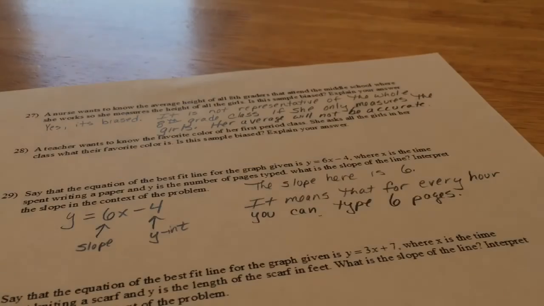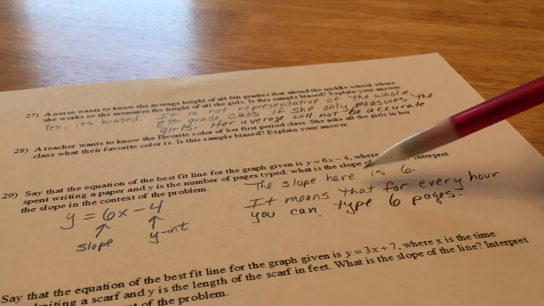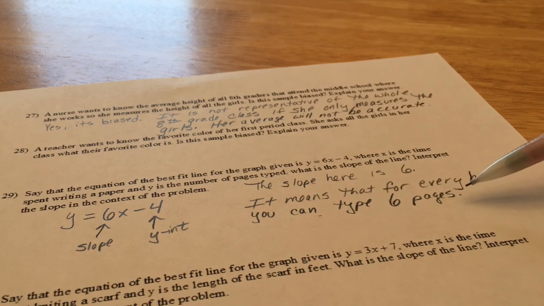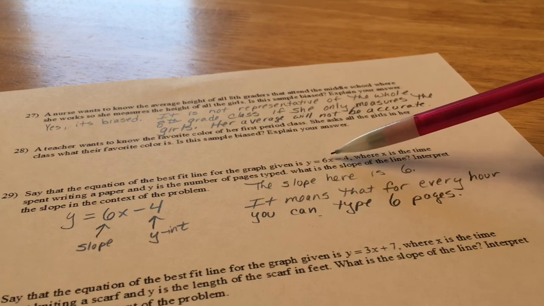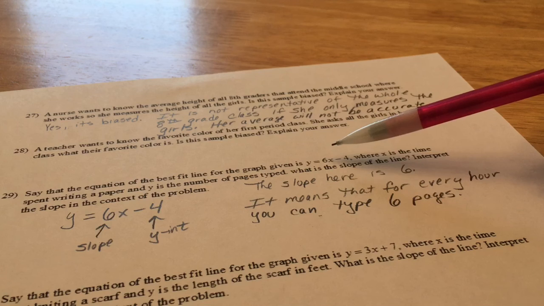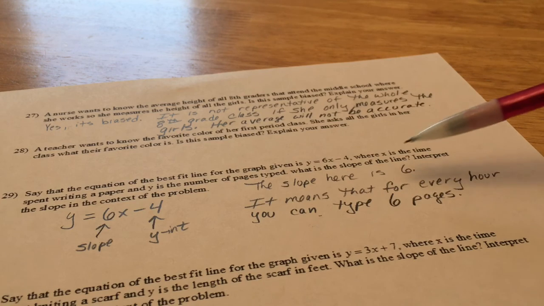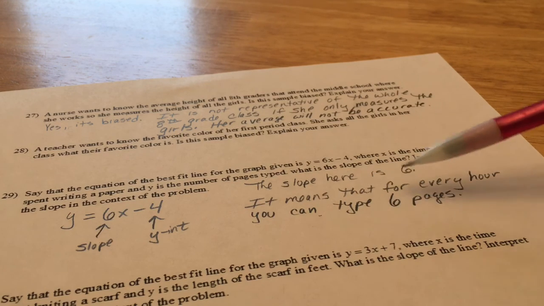So the 6 means for every hour, you can type 6 pages. Each time we put in 1 greater for x, meaning an additional hour, because x is the time spent writing the paper, the number of pages goes up by 6. So for every hour you type 6 pages.